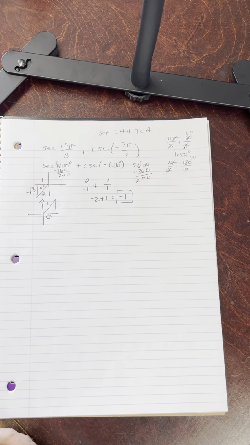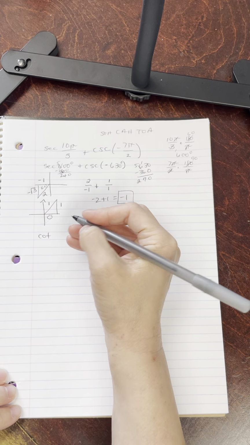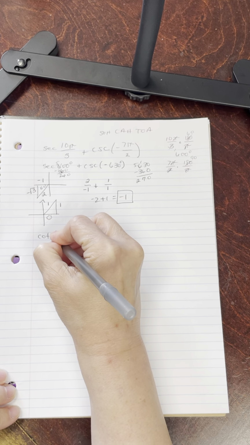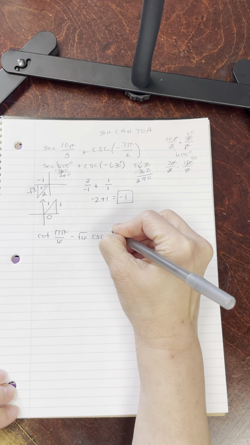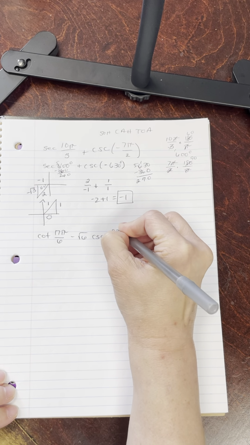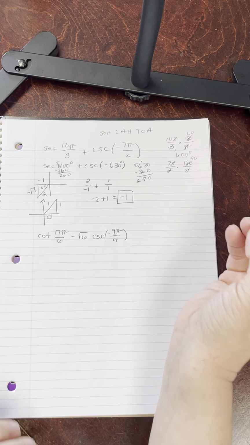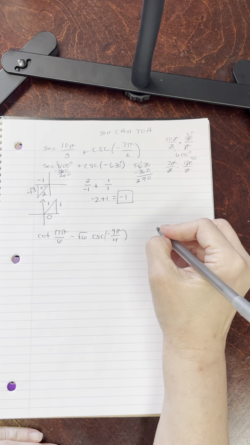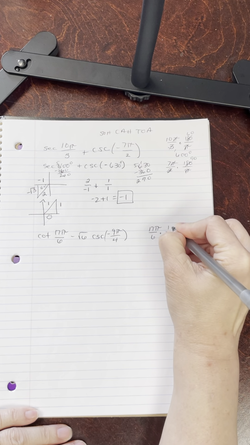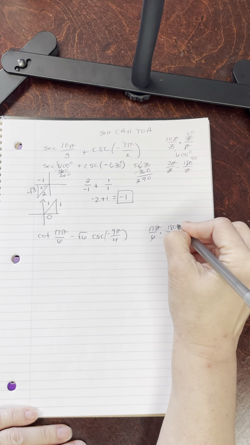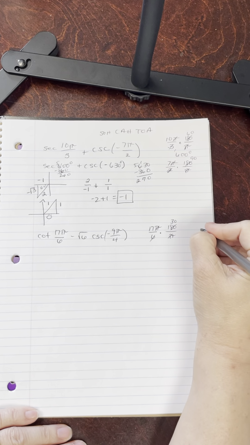Example 4. Draw the appropriate triangles and evaluate cotangent of 17 pi over 6 minus root 6 cosecant of -9 pi over 4. Yeah, okay. Here we go one more time. Convert 17 pi over 6 with the pi and the 180. Pi's will cancel. 6 goes into 180 30 times. 30 times 17.